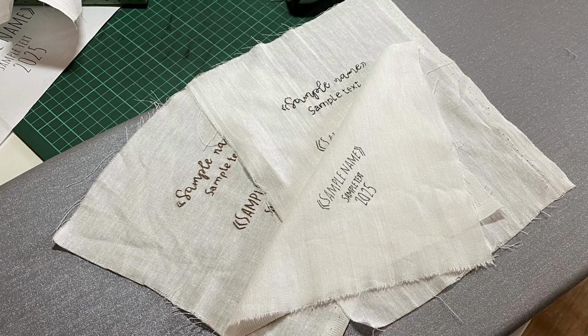Another thing that I've learned the hard way is that I was using regular sewing thread because I didn't have embroidery thread of any interesting colors. I have like white and variegated greens of 2 colors. So I took a regular sewing thread, and one of the samples I did with like a brown and another with a green.